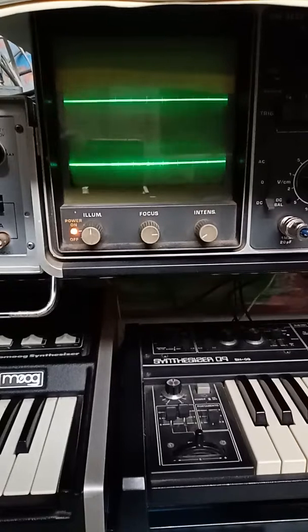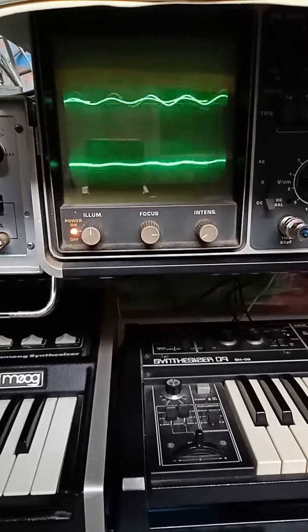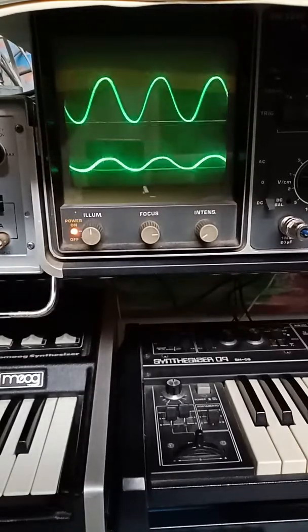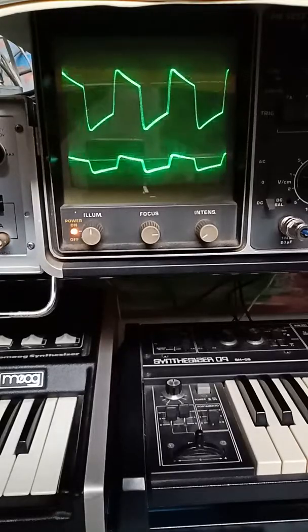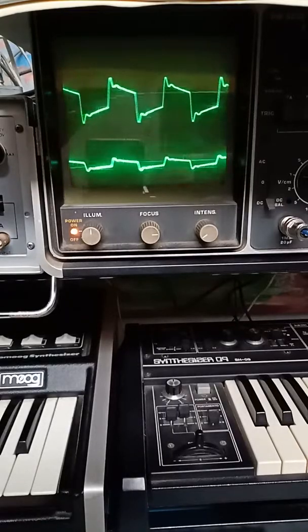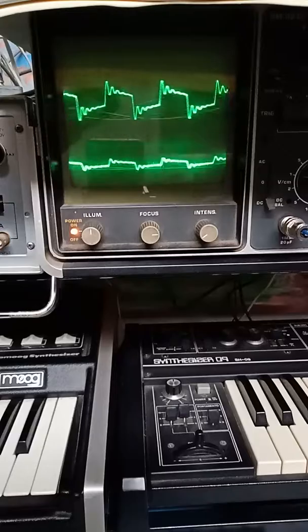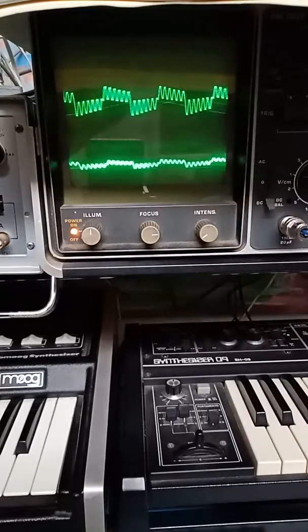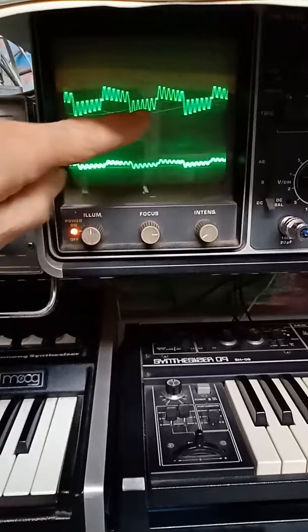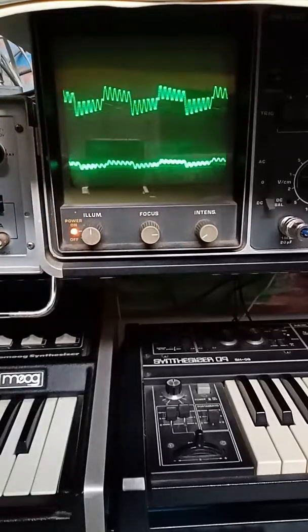This is on the old analog stuff because I have all the waveforms available. Same everything. I just changed the filter a bit. It goes back to that waveform. If I add some resonance, notice the little, you hear it. Notice that ringing sound. That's these little waveforms coming through here. They're harmonics.